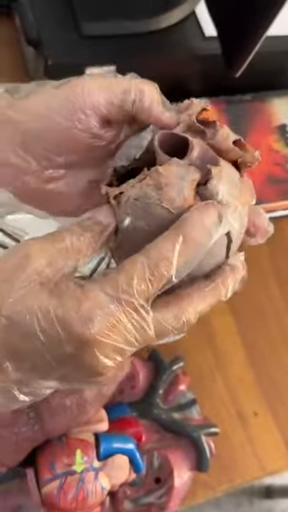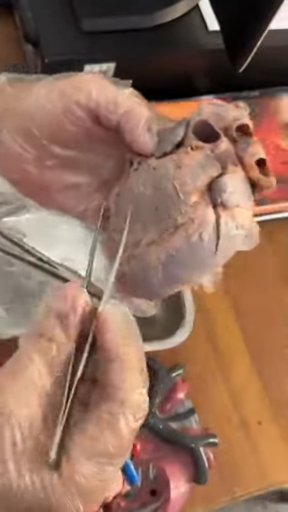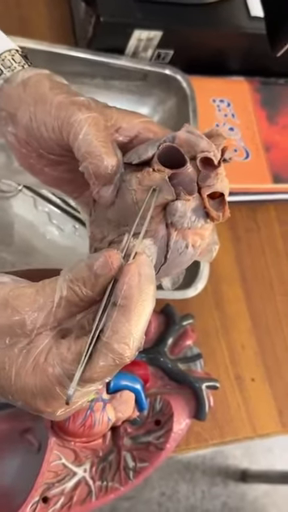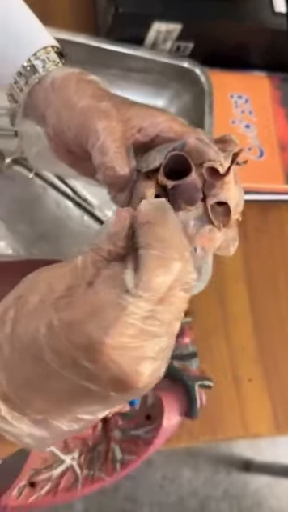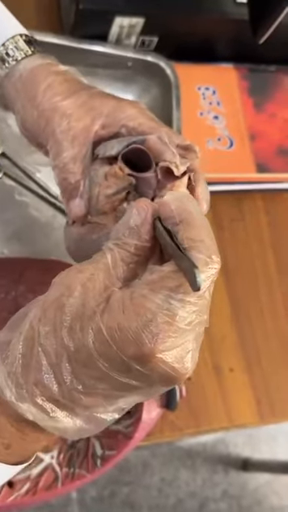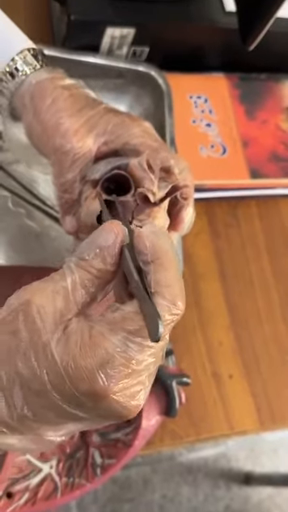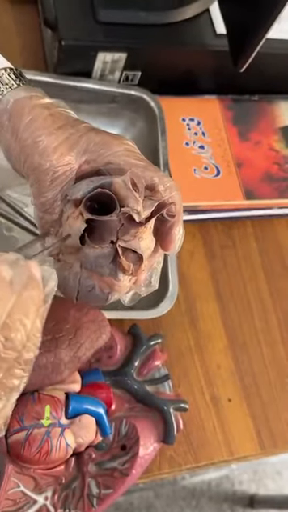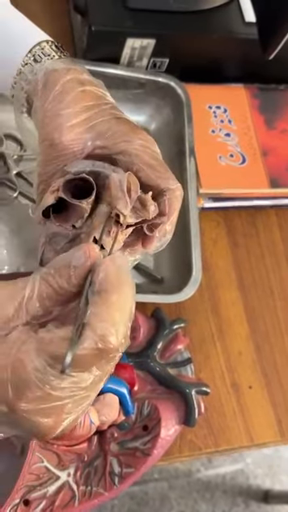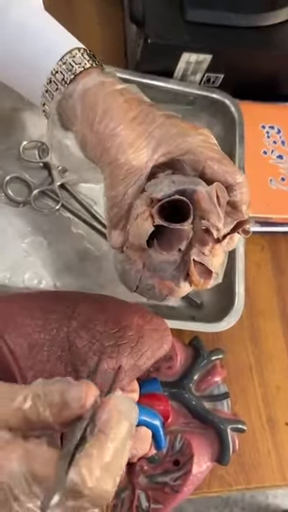And then you look over here, please. Again, this is the right auricle. This is the right ventricle. And from the right ventricle, you can see ascending upward, this is the pulmonary artery or pulmonary trunk, which is an artery, but it takes deoxygenated blood from the right ventricle, and then it divides into the right and left pulmonary arteries.